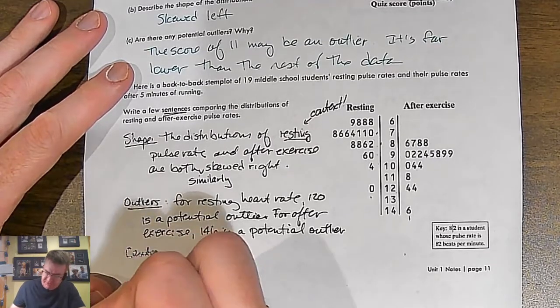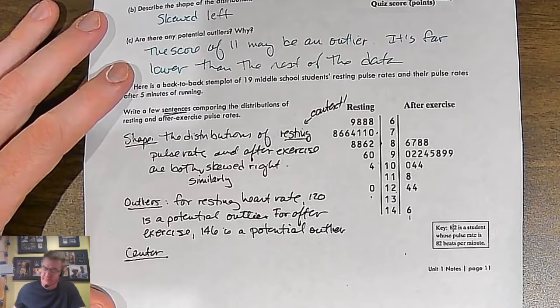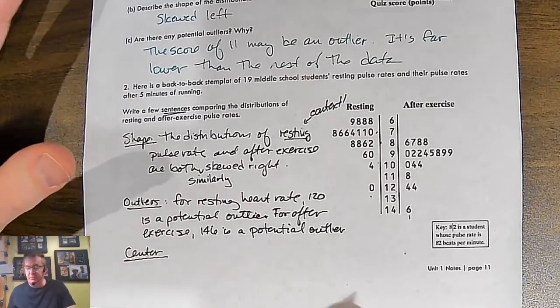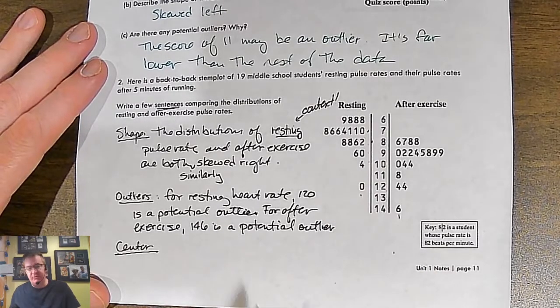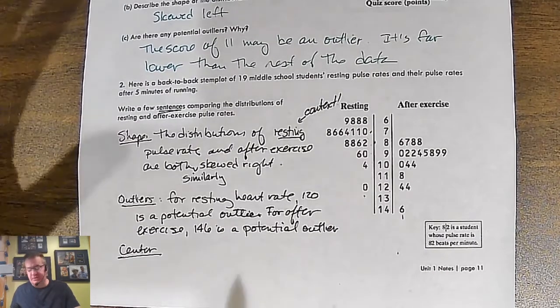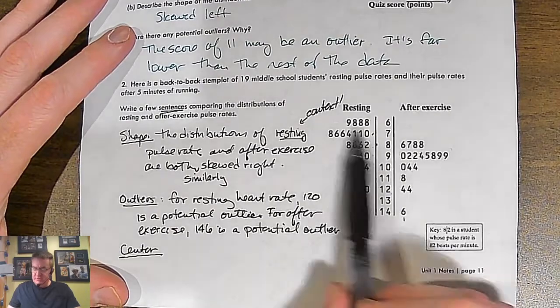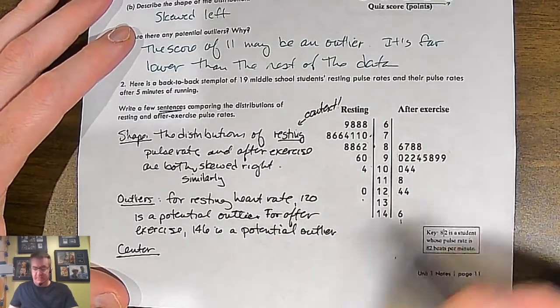Which center do you think is higher? Now, we don't know the exact median or mean, but if you had to guess which one was higher, just by the data, it would seem like this one's higher than this one. Why? Because all the data shifted up.